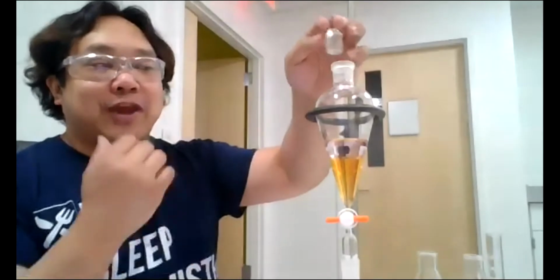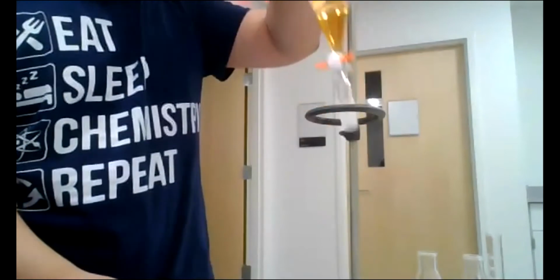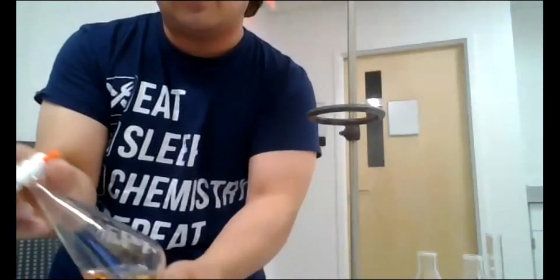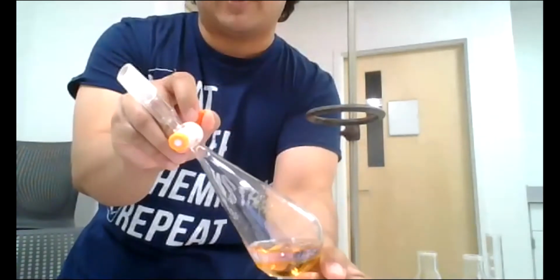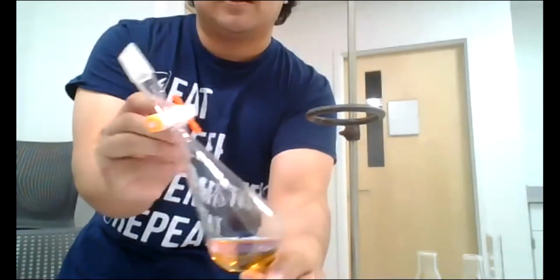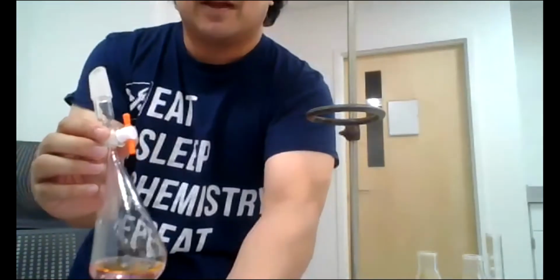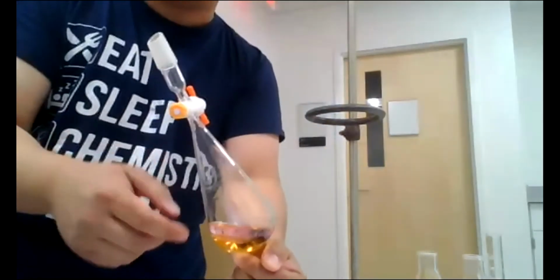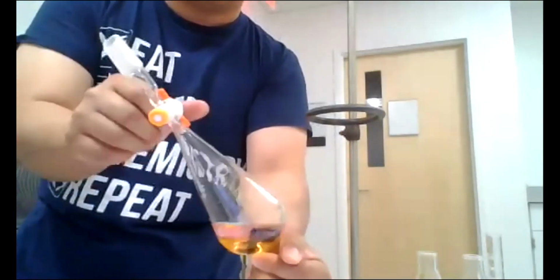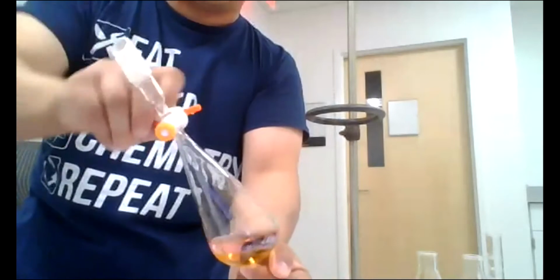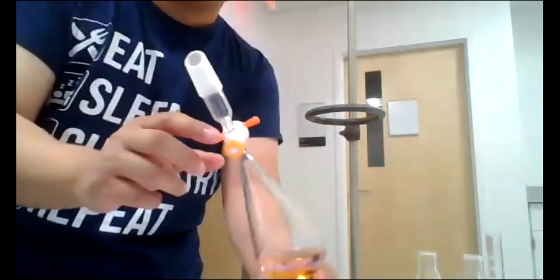Keep it always unstoppered. I'm pretty afraid of gas production, though I don't think a lot of gas will be produced, but a good habit is in your first shake, you stopper it. You take it out of the ring clamp, you invert it, and then you release any gas, like this. So now it's open. Before any shaking, when you invert it, go ahead and release any excess gas, just in case gas is being made. And then go ahead and close the stopcock.